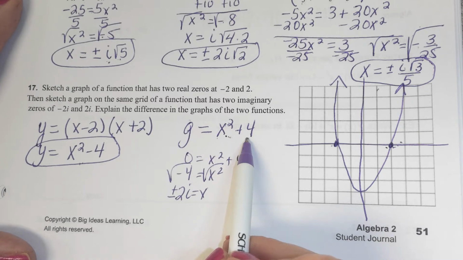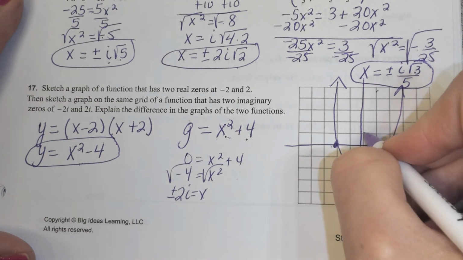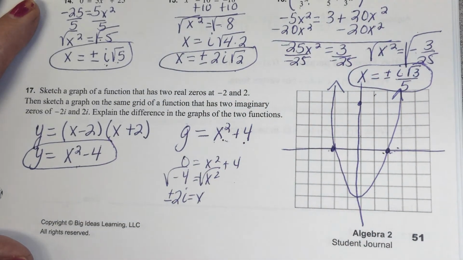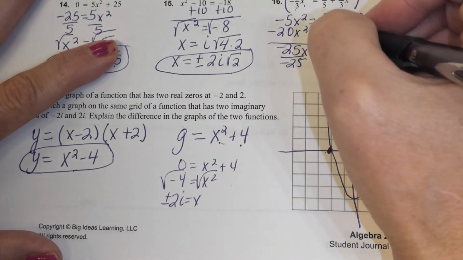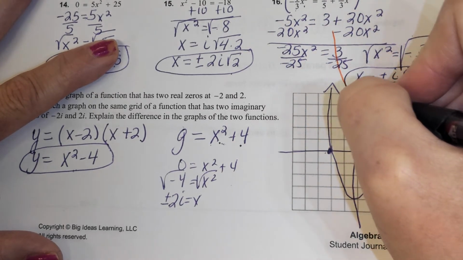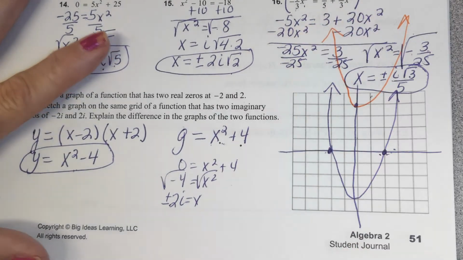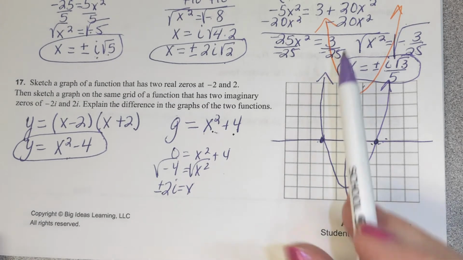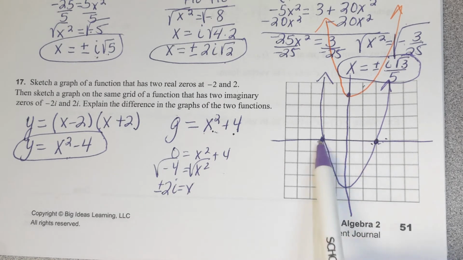A parabola that's been what? Shifted up 4. So it would look like, I kind of ran out of room, but I'm just going to go right into this other problem. Look like that. Alright? So if we have real solutions, it has to cross the x-axis.